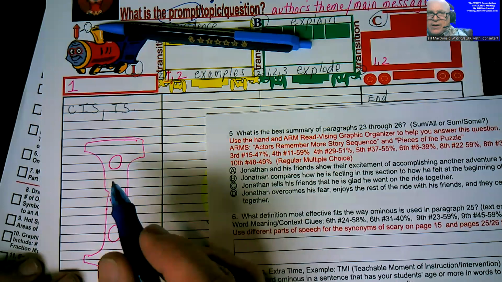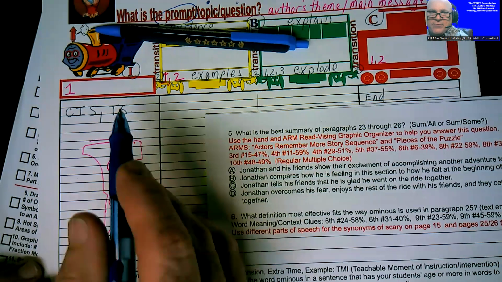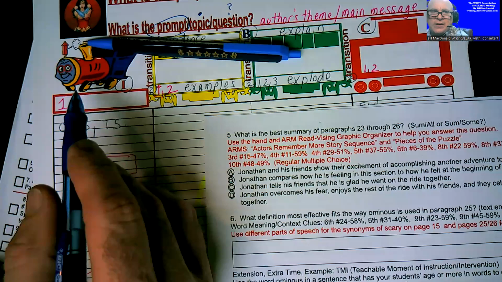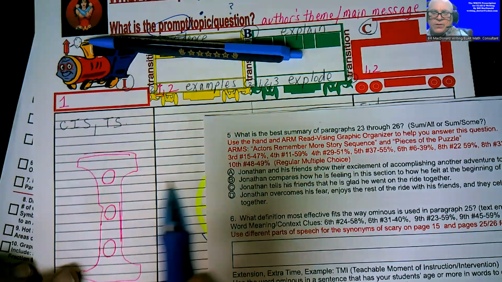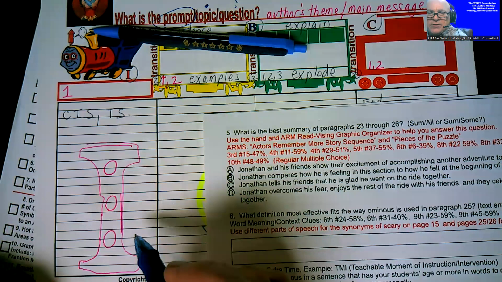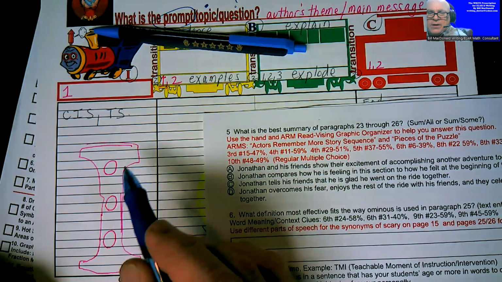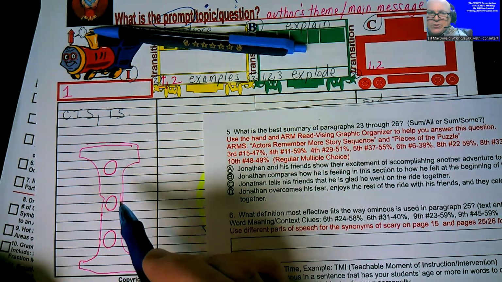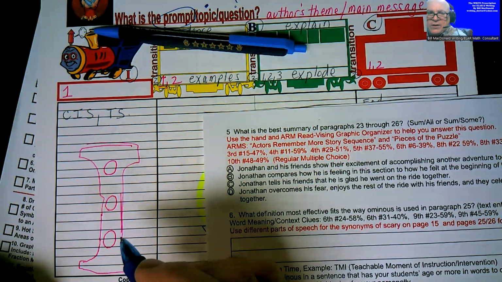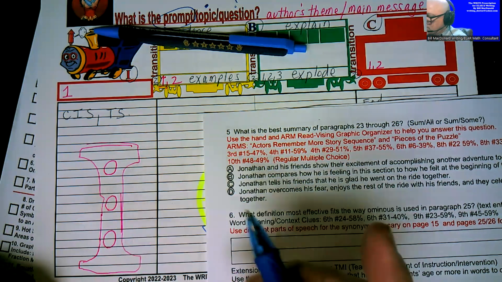This is going to be their I for introduction. I need one idea or two ideas? They've got to decide, am I just going to be making my introduction present so I can get a two? Or am I going to work on being effective so that I can get a three?